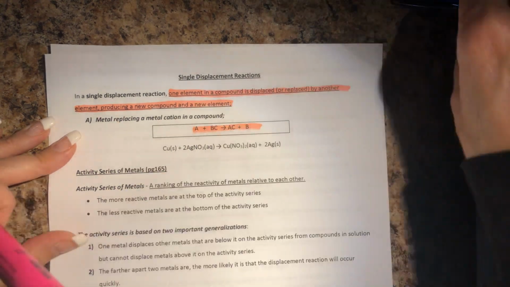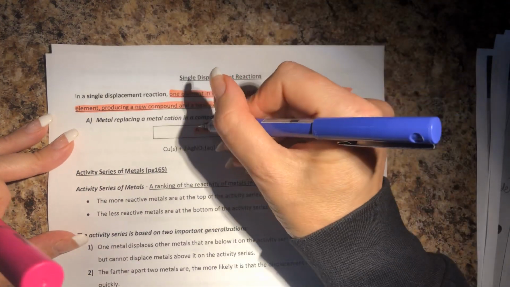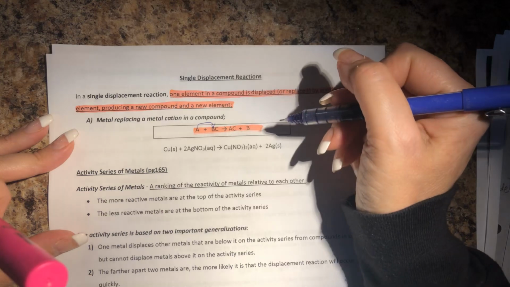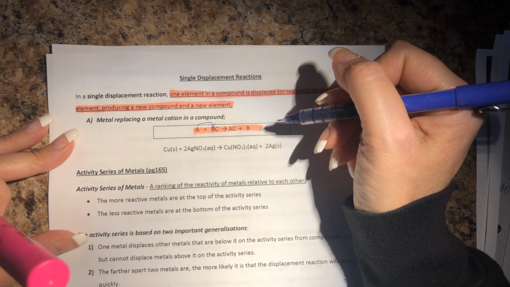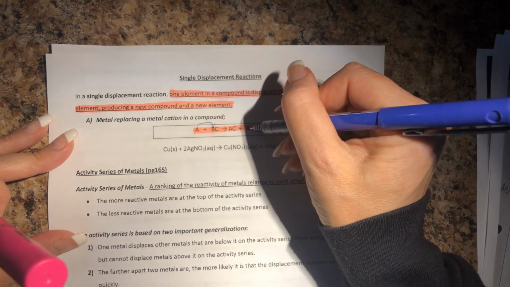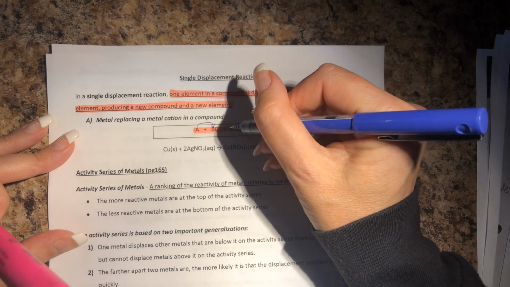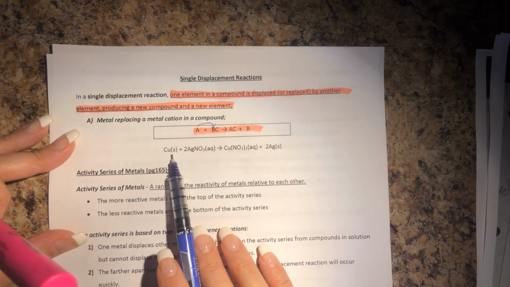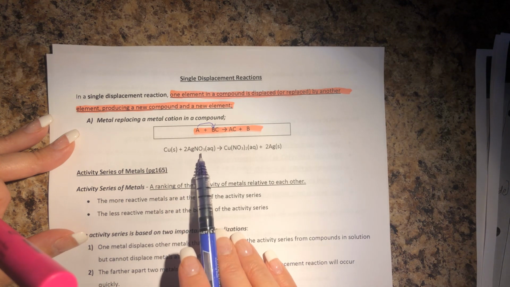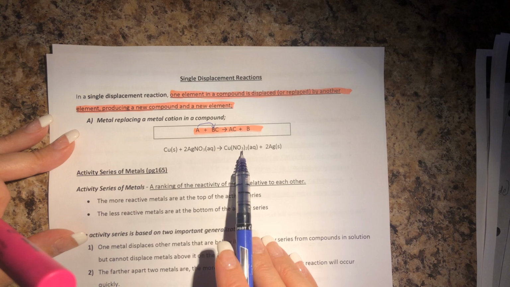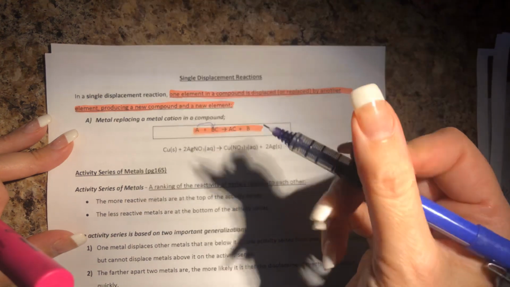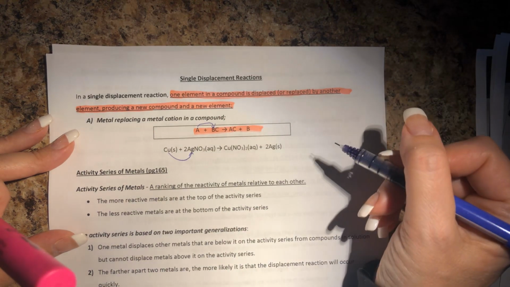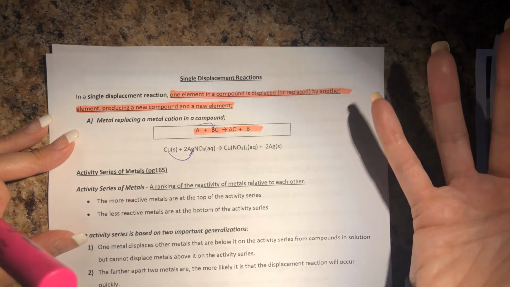In this case, A would be the metal that would be displacing B, which would be the metal cation of the compound. B would then be all by itself, and A would become part of the compound with C. An example of this would be copper and silver nitrate produces copper nitrate and silver. So in this case, copper displaced the silver.